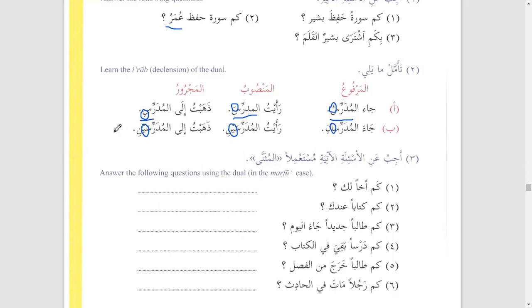So in the dual, we have learned that when it is the ani sound, the alif will be the doer. Ja'a al-mudarrisani, it will be marfu'. When we have the mansub, it will be ya, and majroor will also be ya. Ra'aytu al-mudarrisaini wa dhahabtu ila al-mudarrisaini, I went to the two teachers. Dhamma, fatha, kasra, and then alif, ya, and ya. Please write it down. This is what you are going to learn, inshallah, in the first lesson of book number 3.